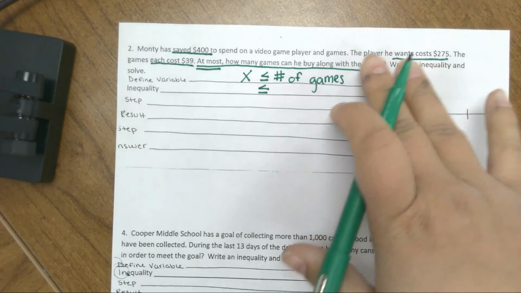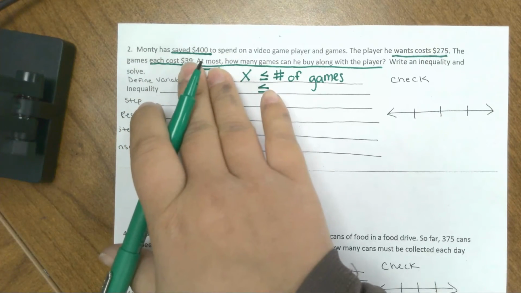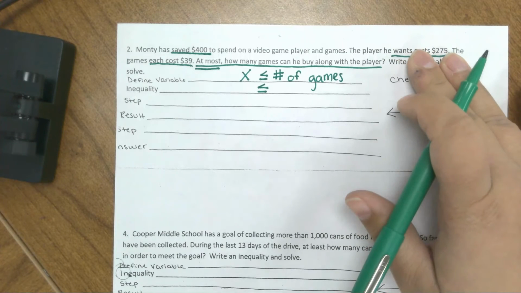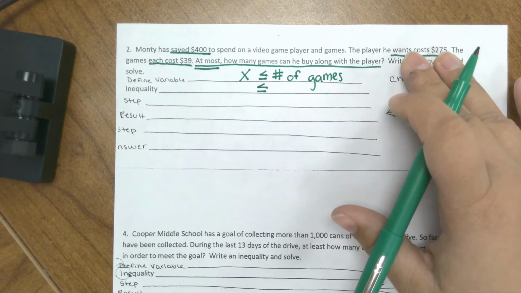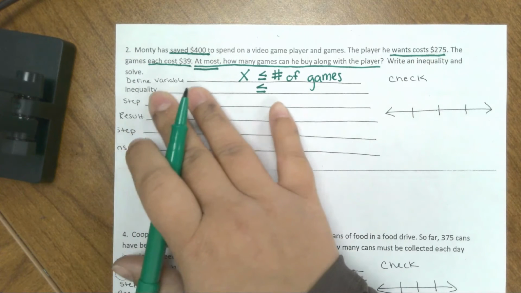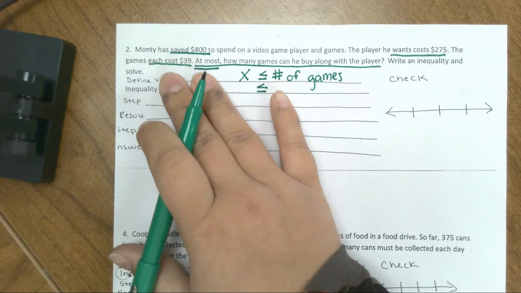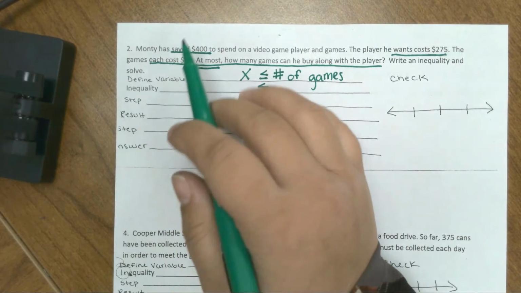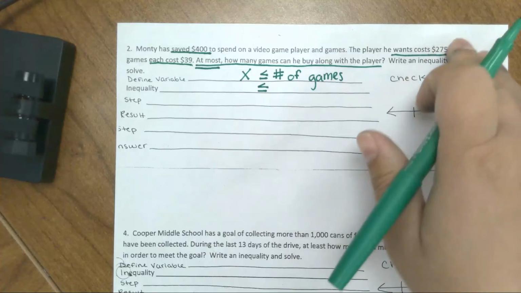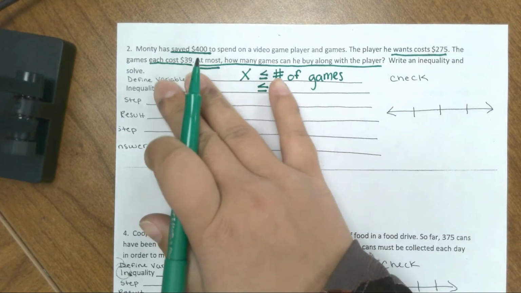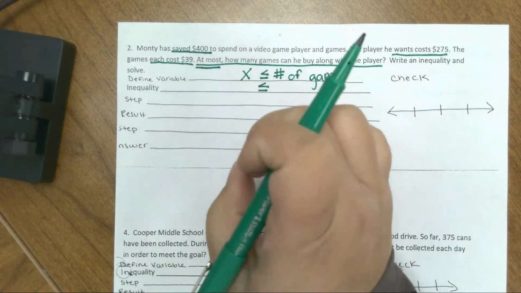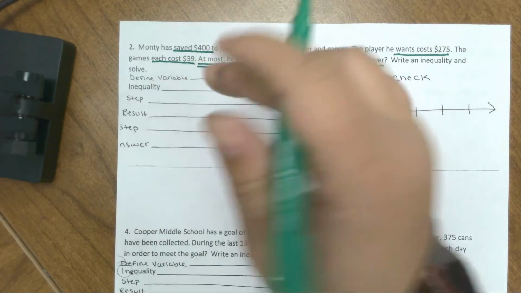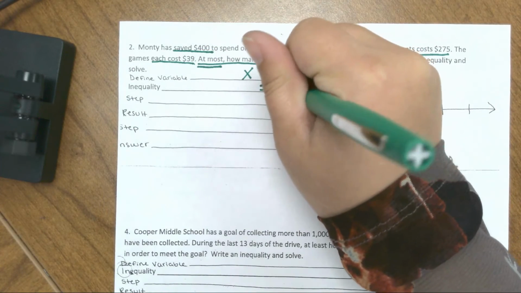You have how much he's completely saved, the cost of the player he wants, and then how much each game costs. So our total in this situation is how much he saved. Because the cost of the player plus the cost of each game he wants, add that together, it has to be less than or equal to the amount that he saved. So 400 is going to go on the right hand side.